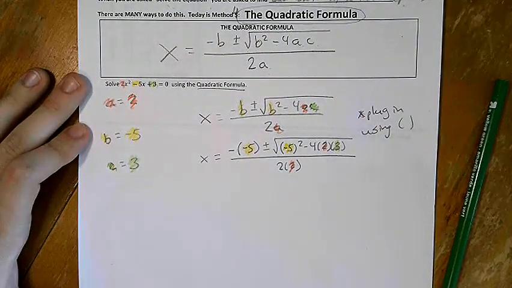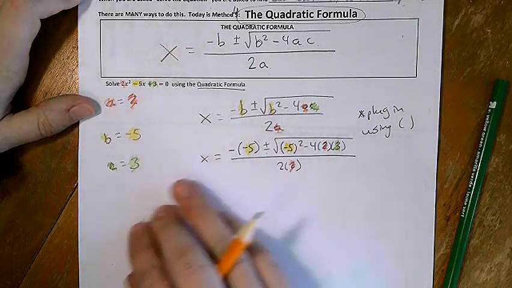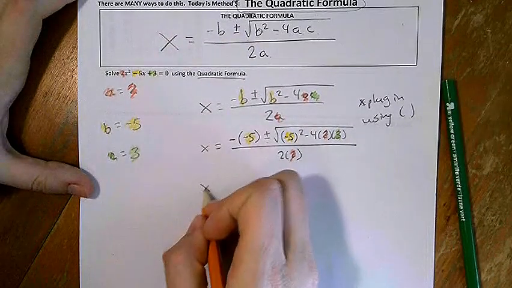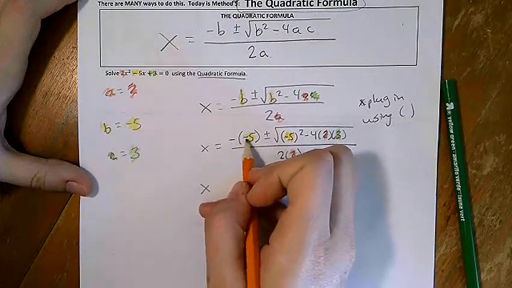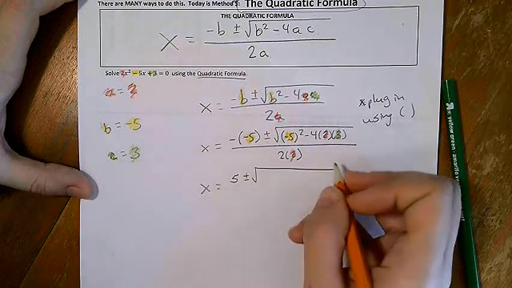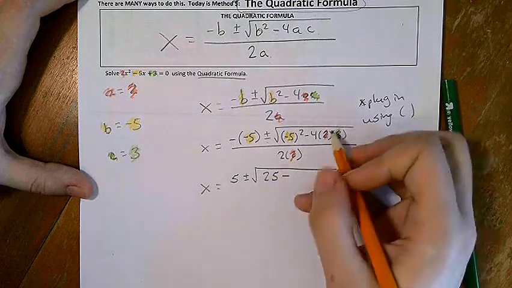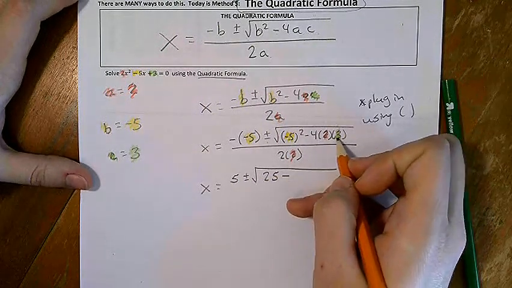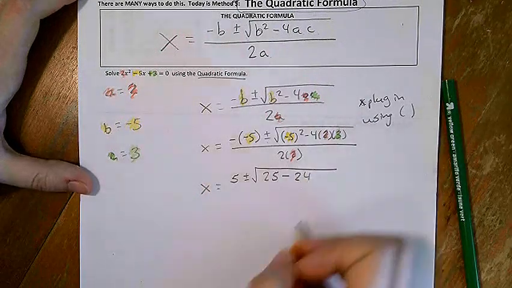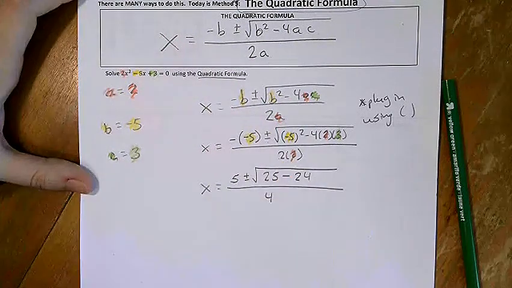I'm going to simplify this as much as I can before I start addressing this plus or minus. All right, so let's do PEMDAS and just get everything as simple as we can. Well, we know that a negative negative 5 is really a positive 5. Then we've got plus or minus square root. Negative 5 squared is going to be 25 minus, well, 3 times 2 is 6. 6 times 4 is 24. And I need to divide that by 2 times 2, which is 4.